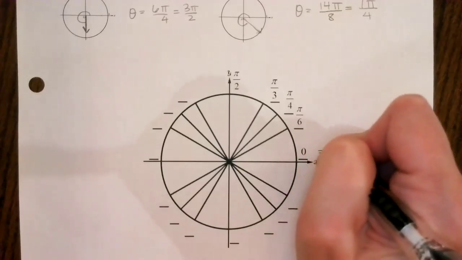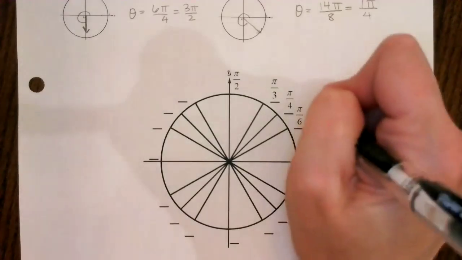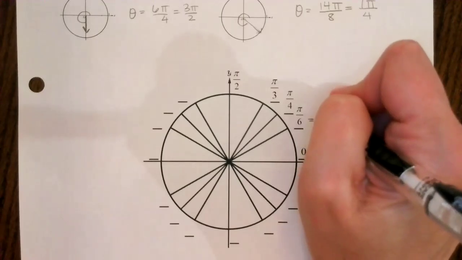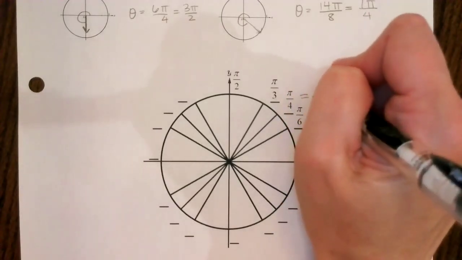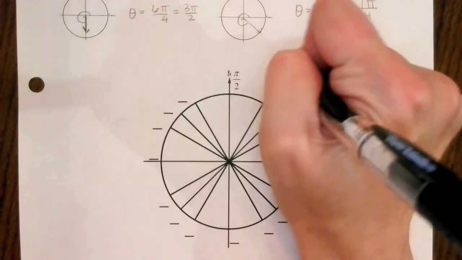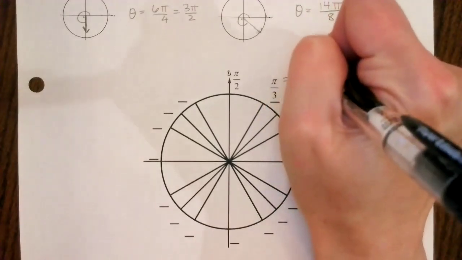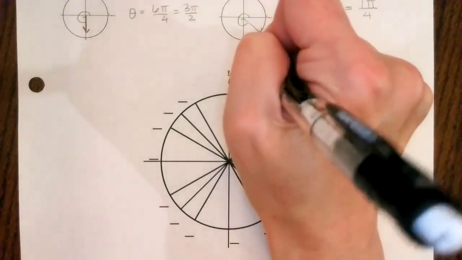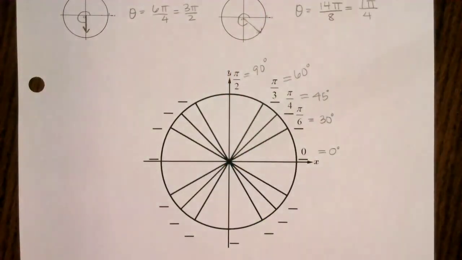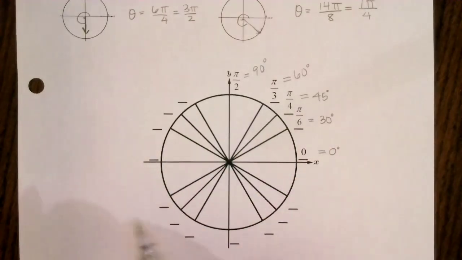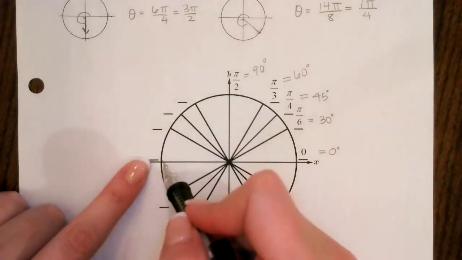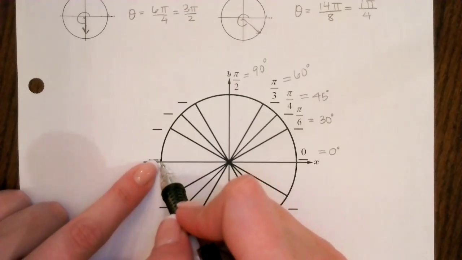So 0 radians equals 0 degrees. Pi over 6 is the same thing as 30 degrees. Pi over 4 is the same thing as 45 degrees. Pi over 3 is the same thing as 60 degrees. And pi over 2 is 90 degrees. And you learn that in geometry, we're just splitting this circle into pieces. And so we know that this is 180 degrees right here.